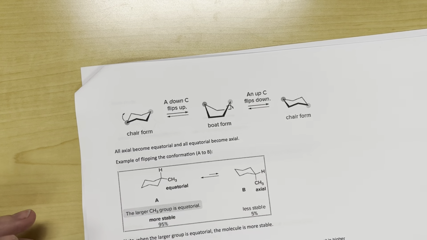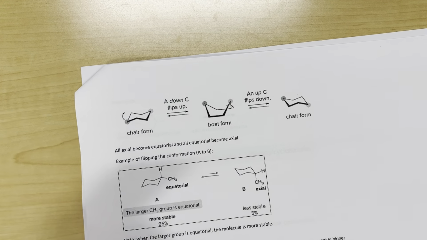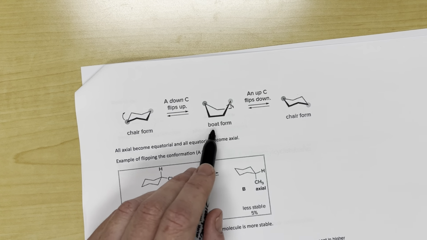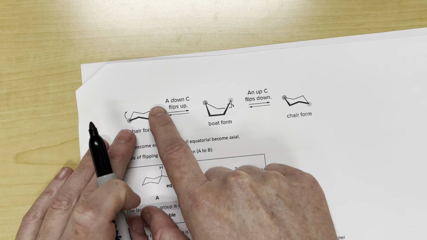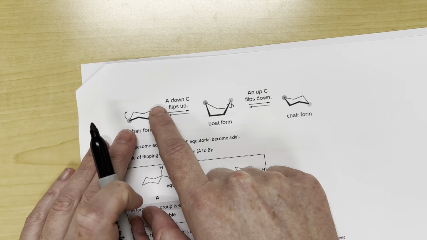We rarely use it, but it is a good term to know when people are talking. Whenever you hear the term boat form, you're talking about that intermediate: it was a chair, goes up and then forms a boat, and then this part comes down, you get the chair form. All right, so all axial become equatorial, and all equatorial become axial when you flip. We'll practice that.